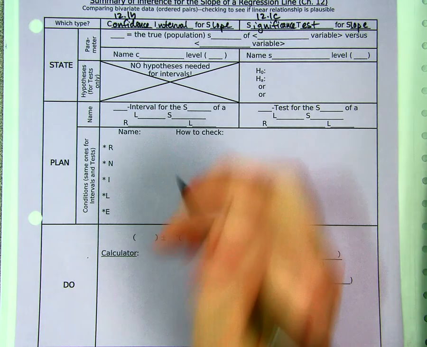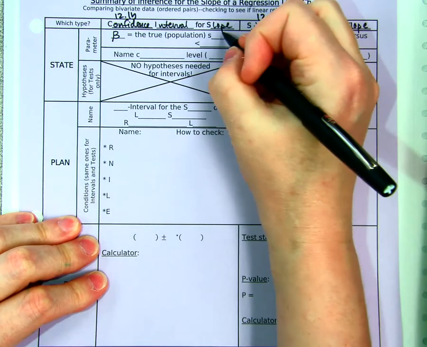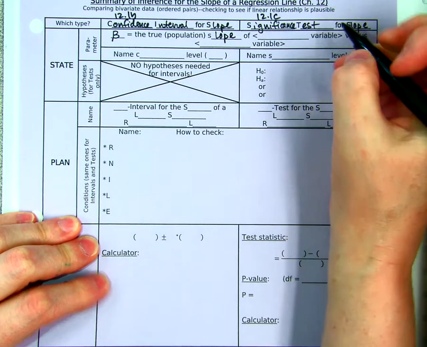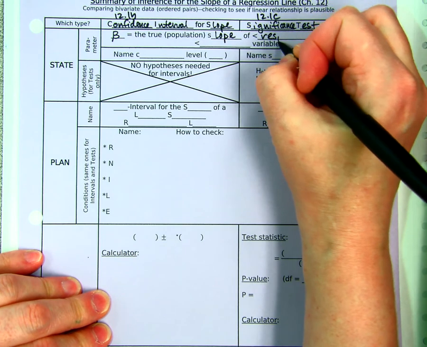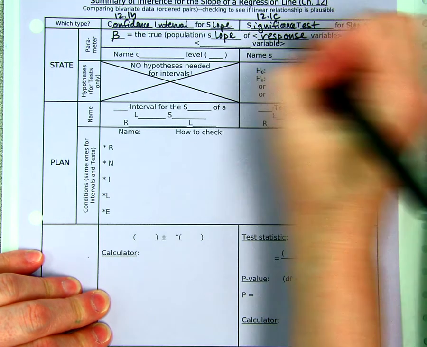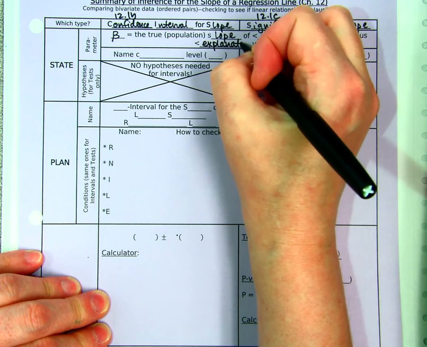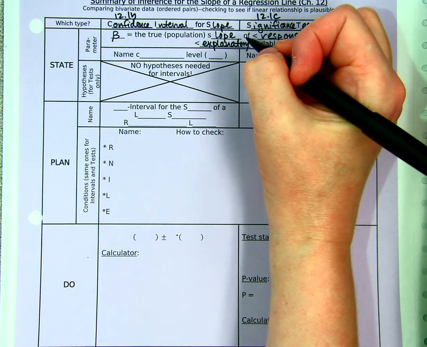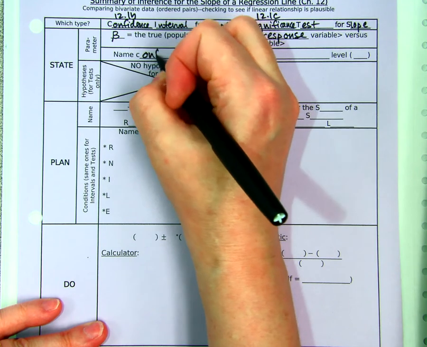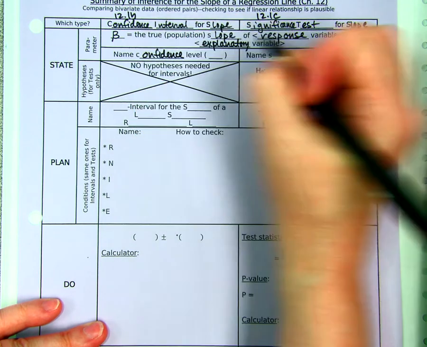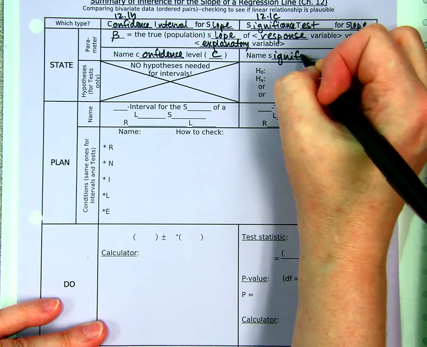And beta is our parameter. It is the true population slope of, you put your two variables, and usually the response variable goes first. Response variable versus the explanatory variable. So on the state step, you would state that parameter and you would name the confidence level, which is called C, or the significance level, which is called alpha.